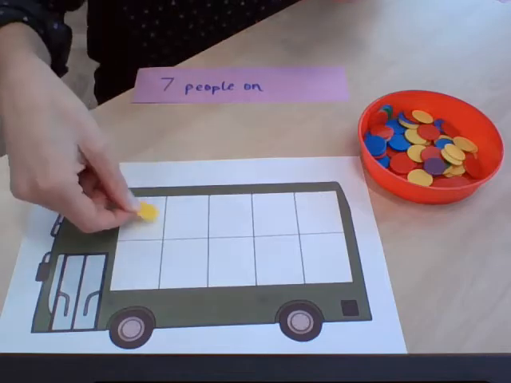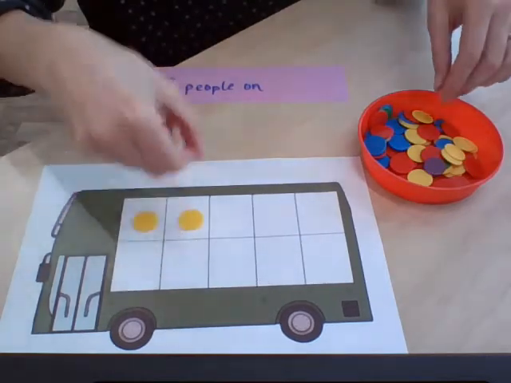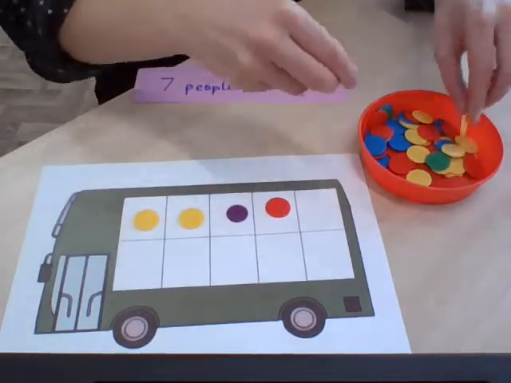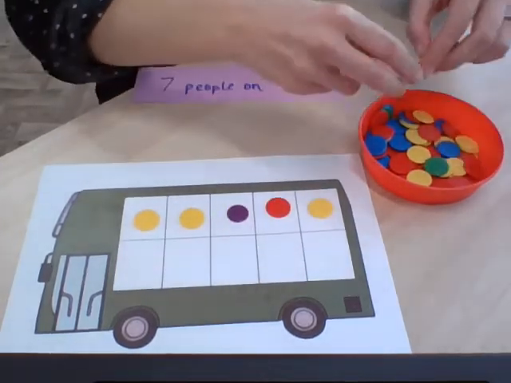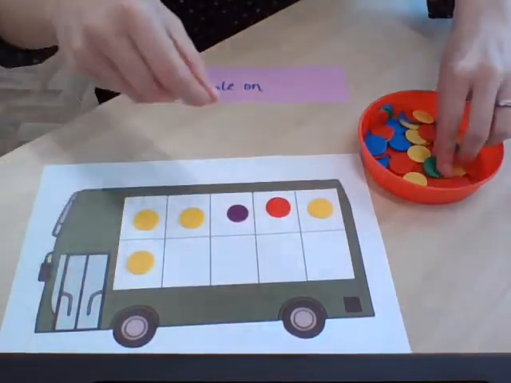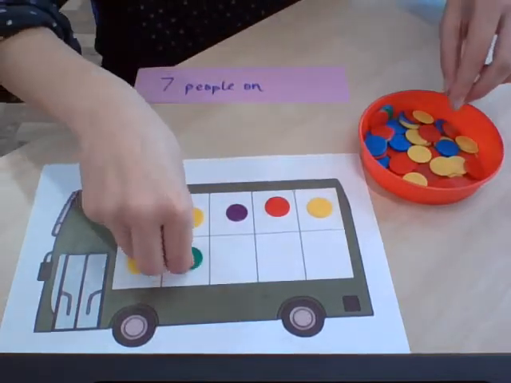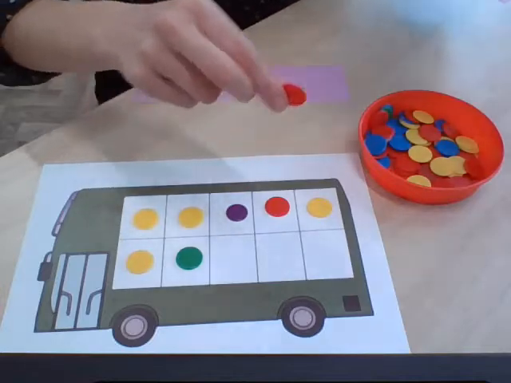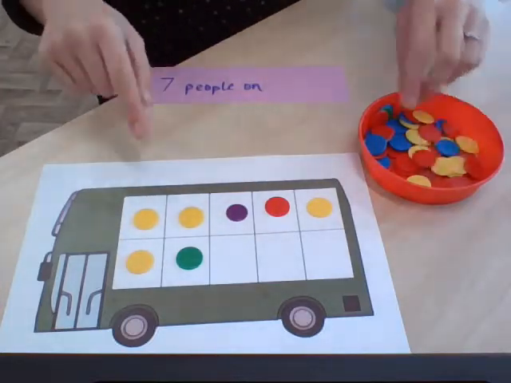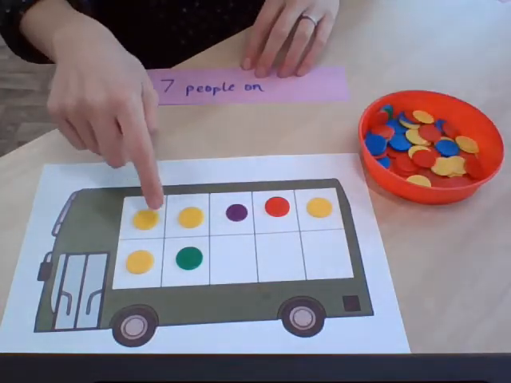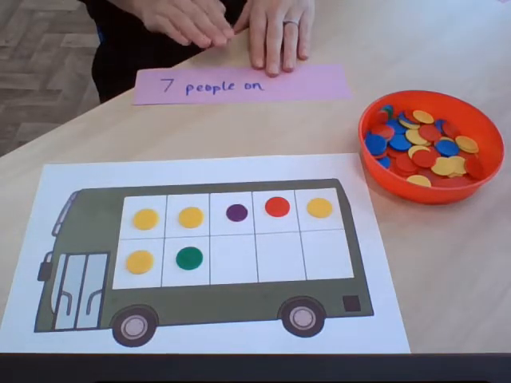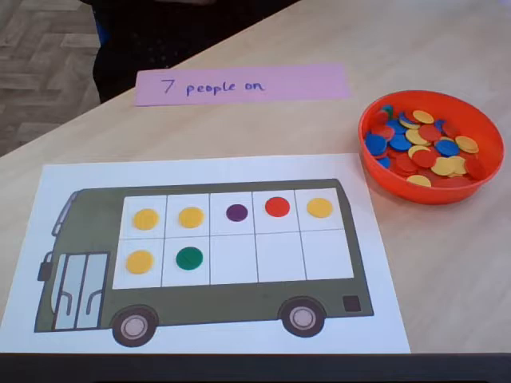So 7. Okay. 1, 2, 3, 4, 5, 6, 7. Oh, what was that? Oh, yes, it was 7. Oh gosh, I need to concentrate. 7 people on the bus. 1, 2, 3, 4, 5, 6, 7. Thank you, reception. So that's the first part. They're chugging along.